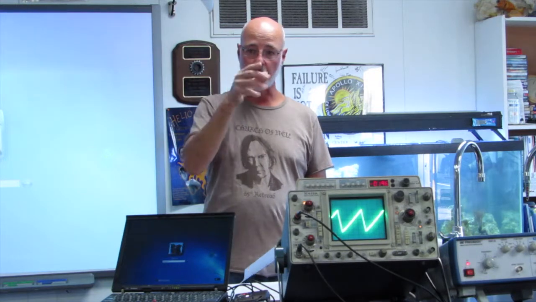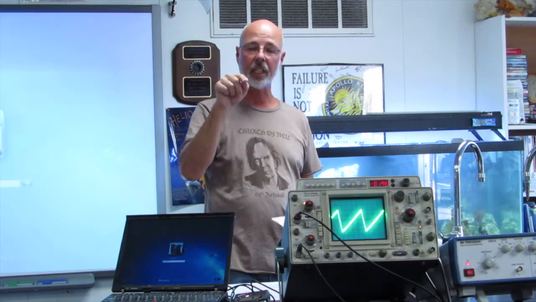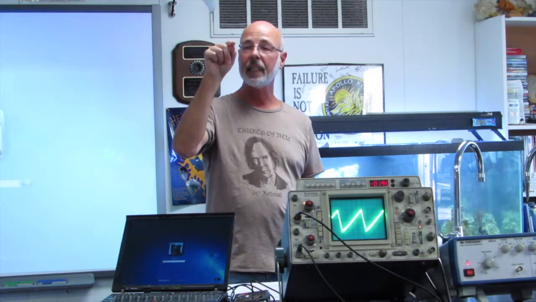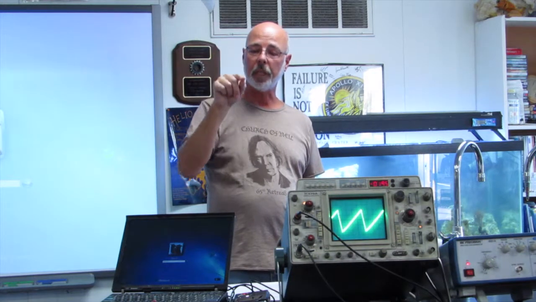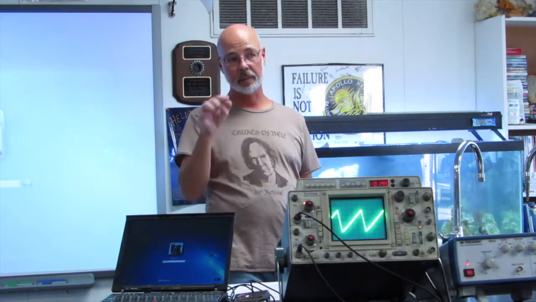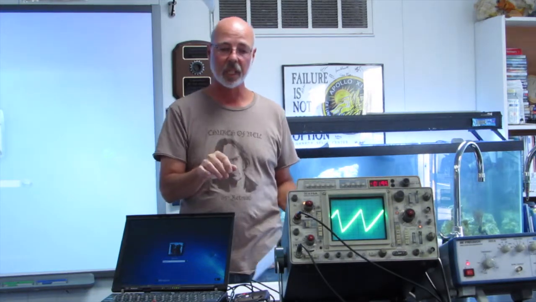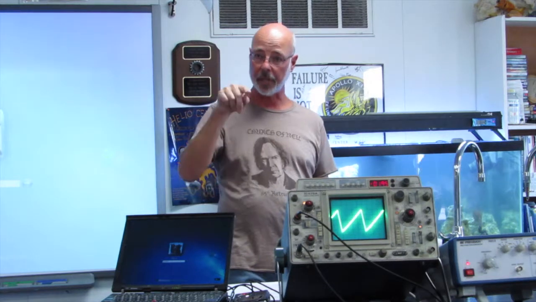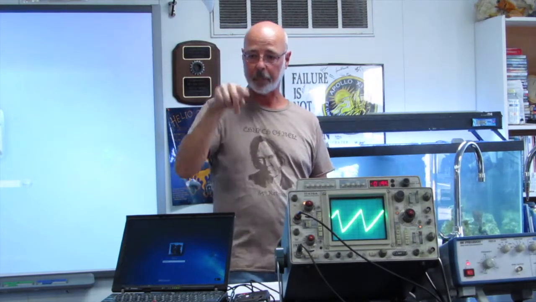If there were no sweep, and there's a dot in the center, that dot would move up if you applied a positive voltage, like let's say a 9-volt battery, to the probe. It would go below the line if you reverse the battery, putting on minus 9 volts. If you talked into a microphone and looked at the microphone signal, that dot would just wiggle up and down.